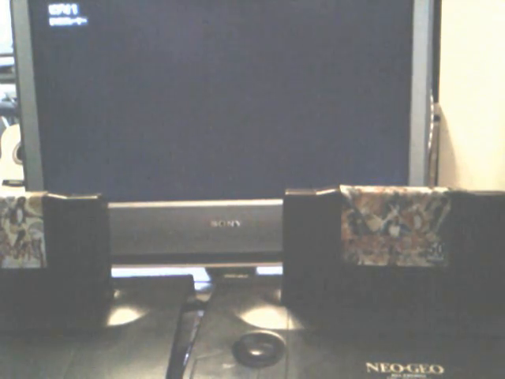Alright, back again, Luke here, and today what I want to do is just show you some differences between a regular Neo Geo, an unmodded Neo Geo, and a Neo Geo with the Universe BIOS in it. Show you where the BIOS is located and what you'll need in order to install it, and show you some of the cool things about having a Neo Geo Universe BIOS in here.